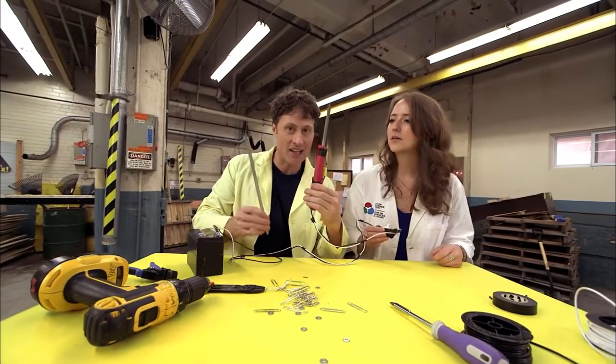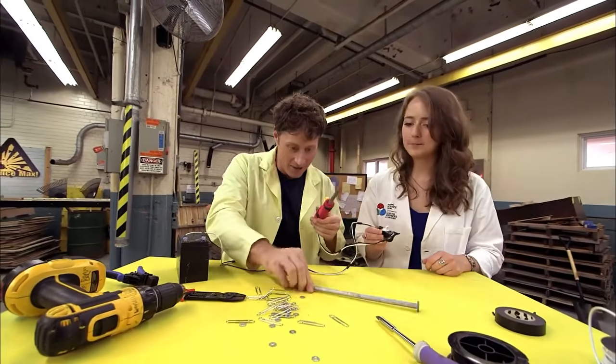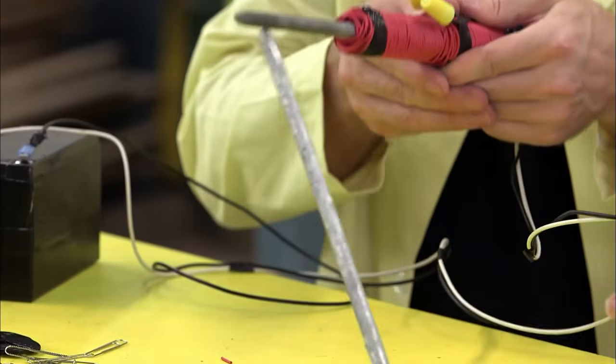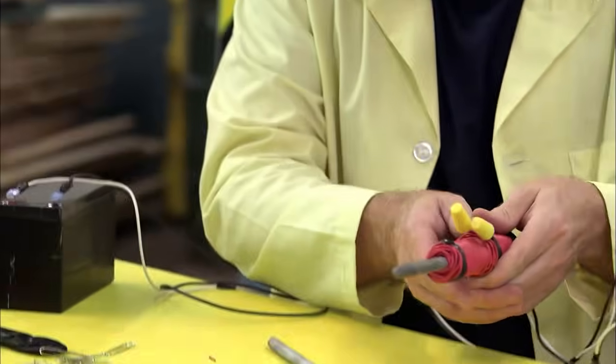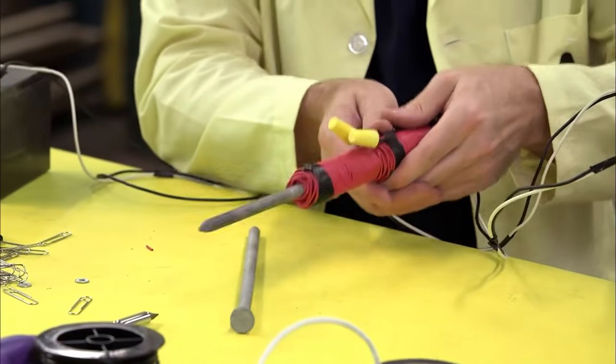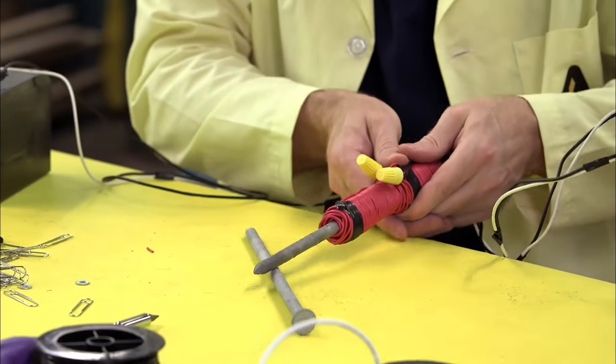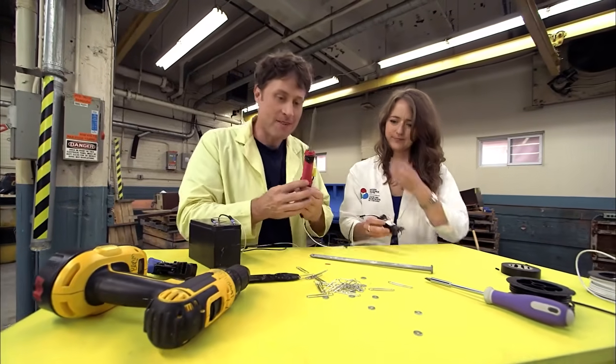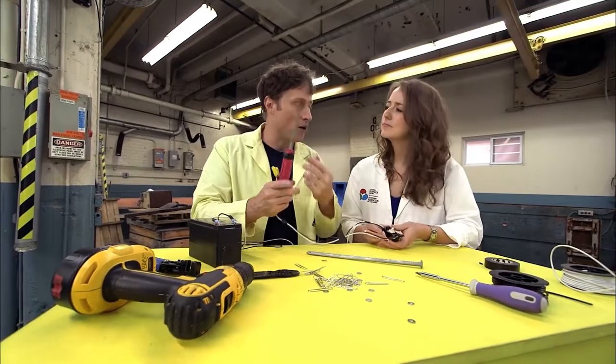Let's see if this nail can pick up this nail. All right. Ready? Ready? Go. Oh. Okay, how about this side? Oh, no. I don't think we're strong enough. It's not strong enough. I think that we need to max this out even more.